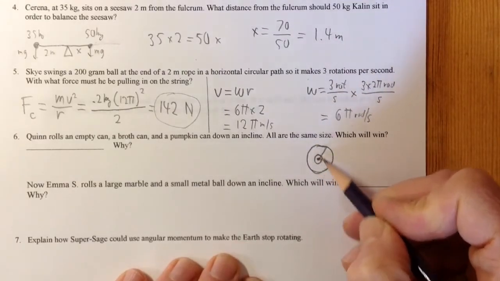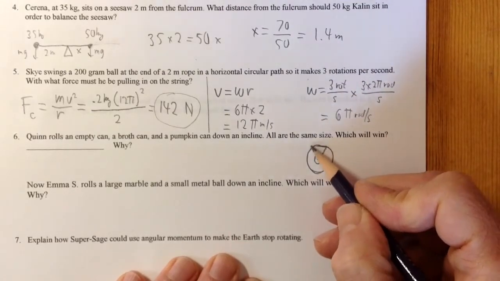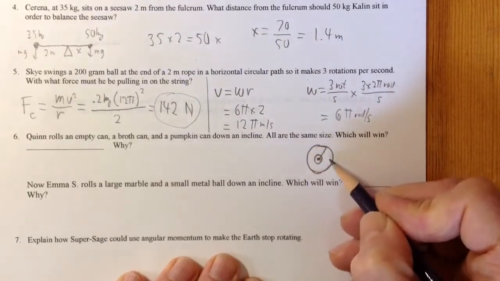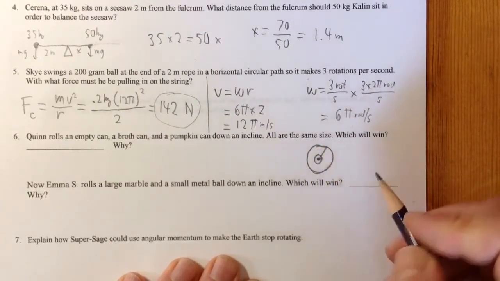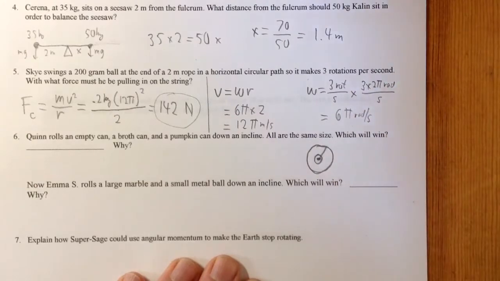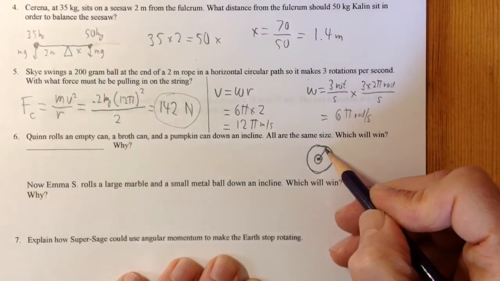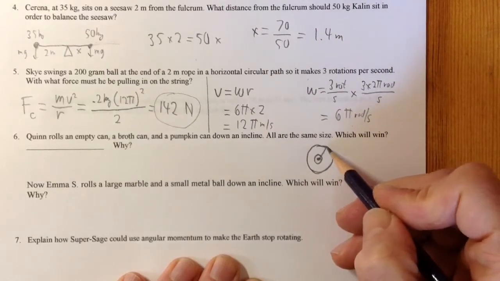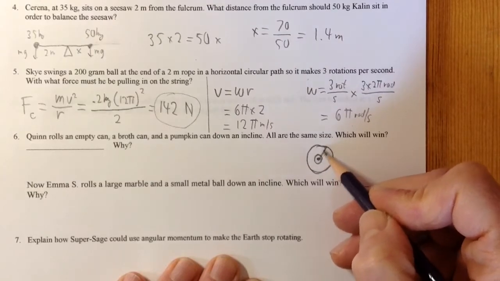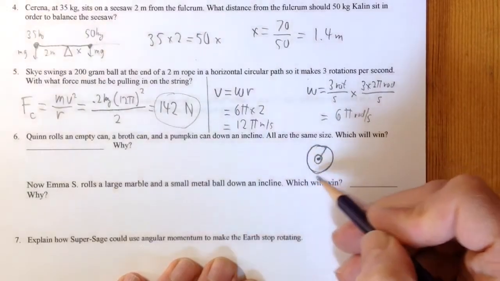It doesn't have to go as far to go in a circle. If you're trying to push the big wheel, you got to make it go really far. While the little wheel, you can make it go faster because it's not as far from the center. So the point is the more the mass is away from the center, the harder it is to move. It's got more inertia in a sense because it's got to move in a bigger circle.